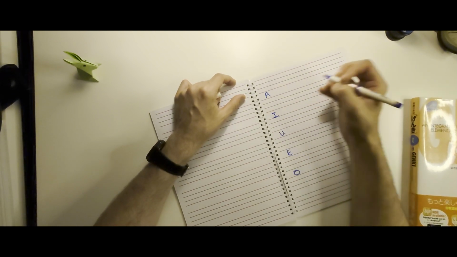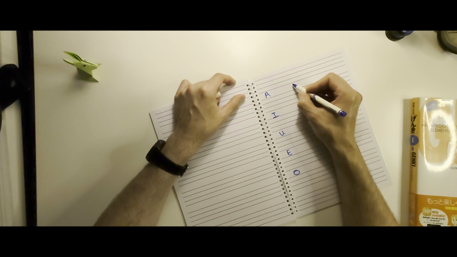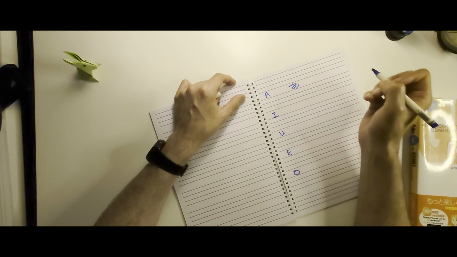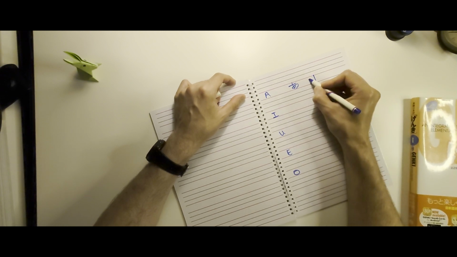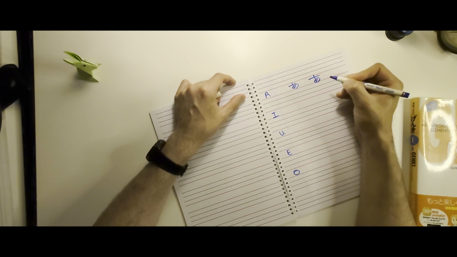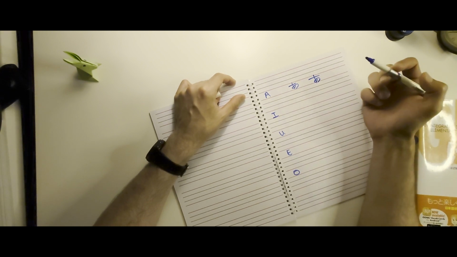Anyway, first, it's A. A is written as 1, 2, 3. You have this line over here, you cross it with this, make a cross, and then this circular sort of thing, which is the A sound.